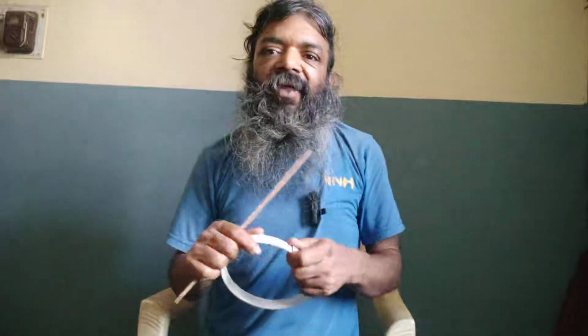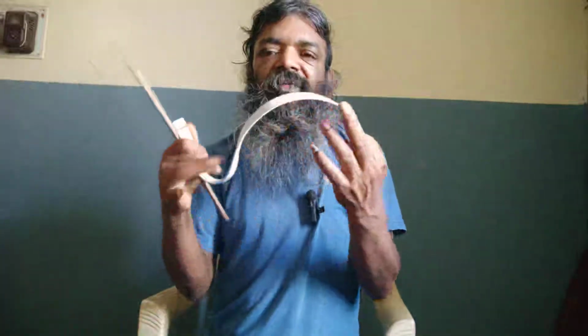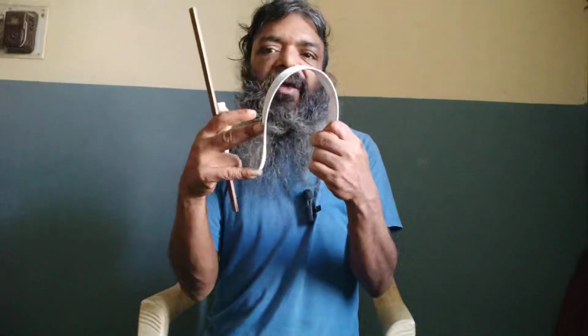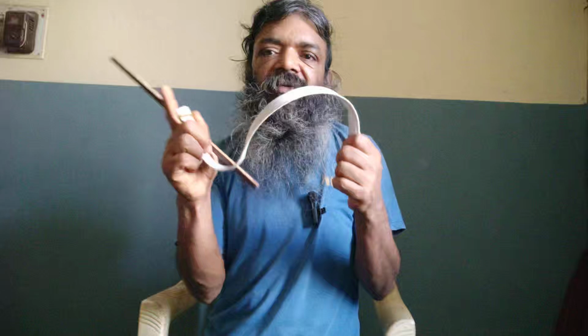If this is the sine theta curve, the position where it is crossing the x-axis, this is pi. Maximum it is going at pi by 2. Minimum it is going at 3 pi by 2. It is coming back at 0 here at 2 pi.